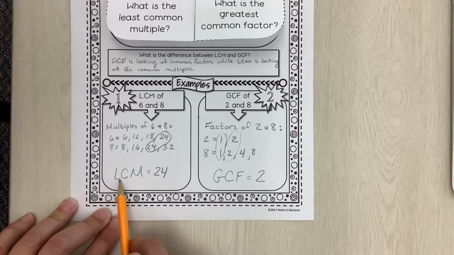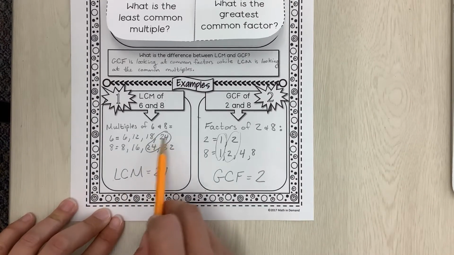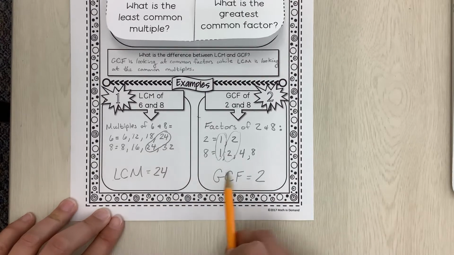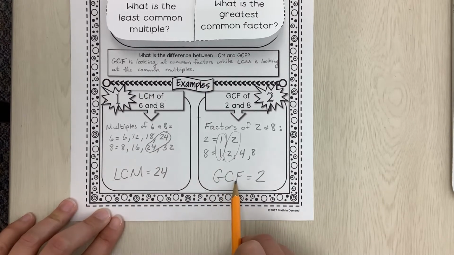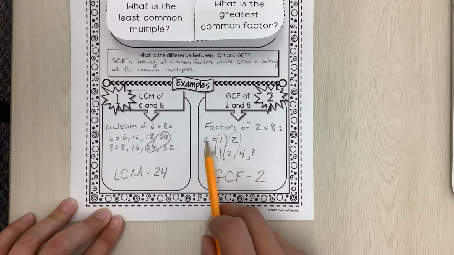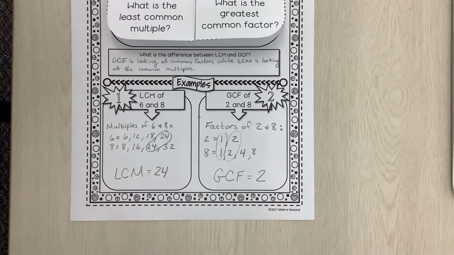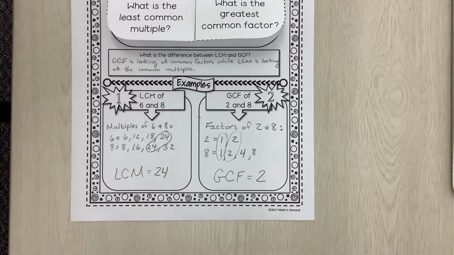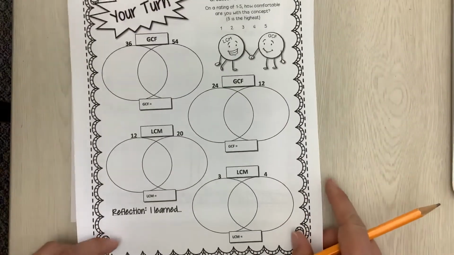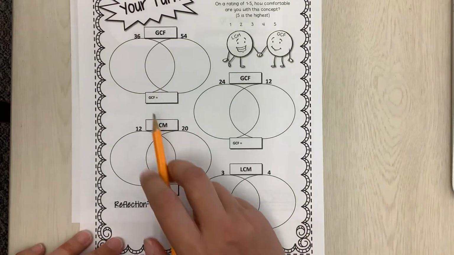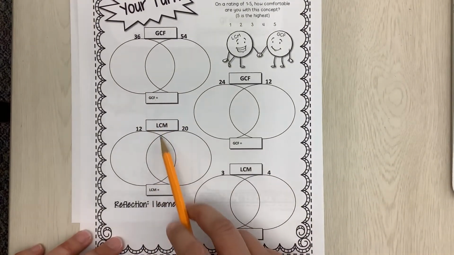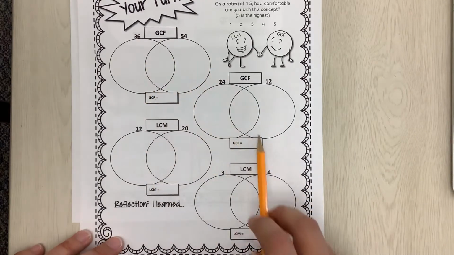So least common multiple, you're looking for the smallest multiple they have in common. The greatest common factor is the greatest number that they have in common for the factors of getting that number. So on your practice, you're going to see this page here. You are going to be finding greatest common factor and least common multiple of these numbers.